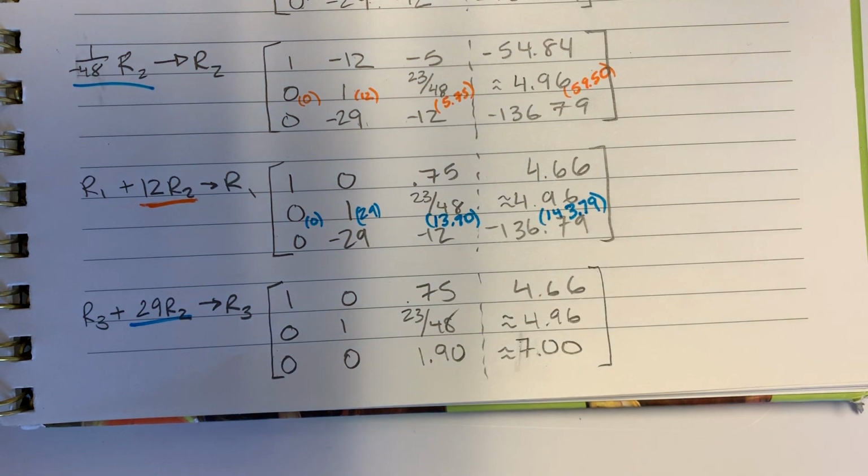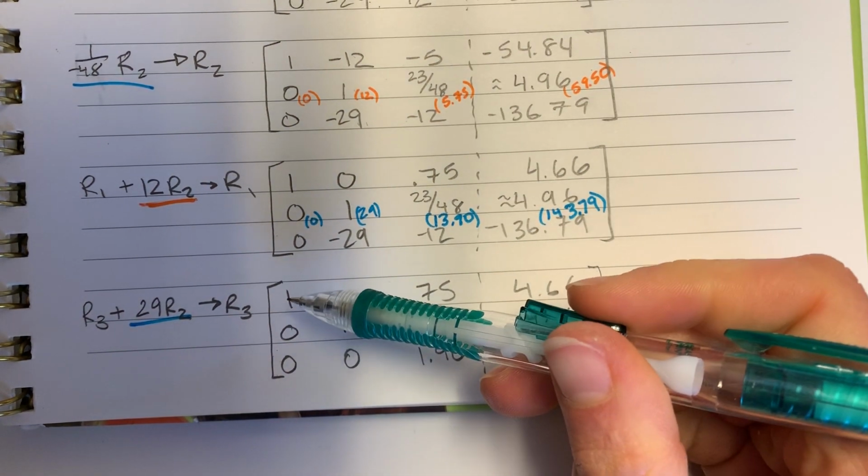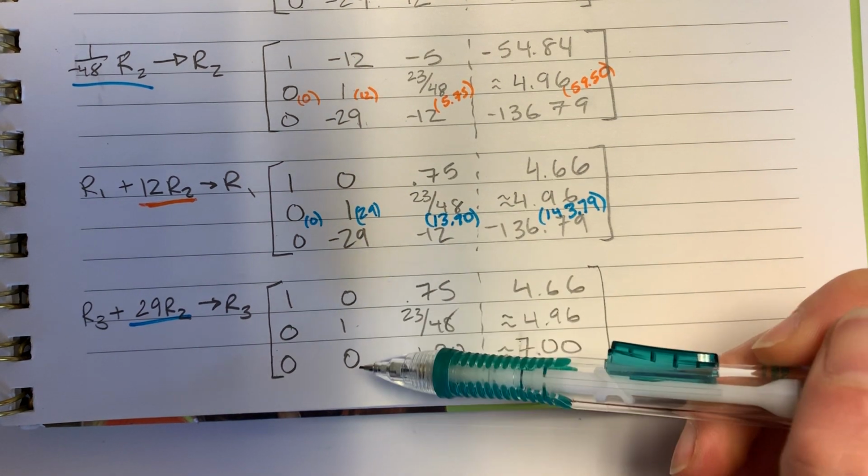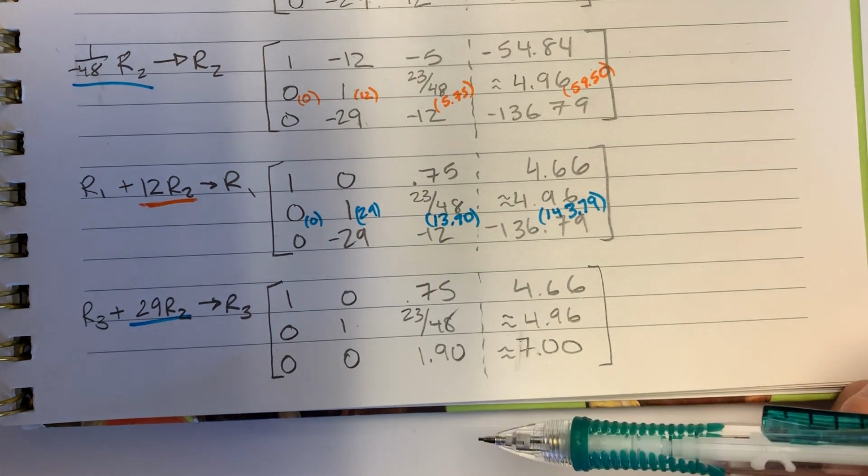Okay, I've successfully done column 1, which is 1, 0, 0, and column 2, which is 0, 1, 0, and now I'm going to tackle column 3.